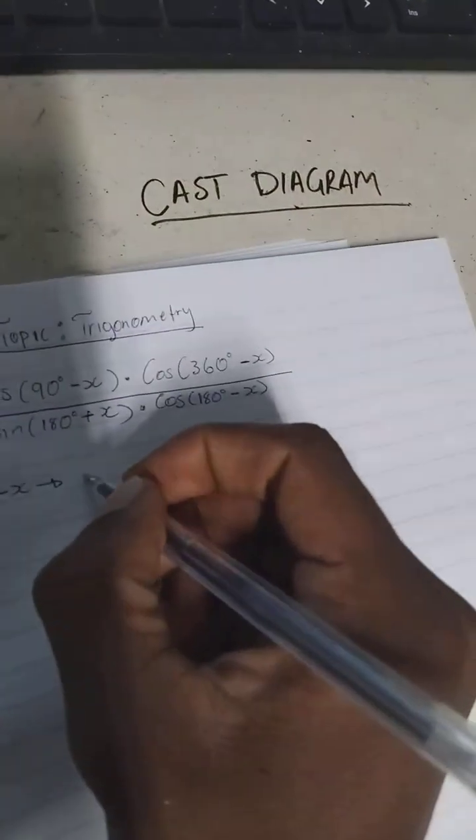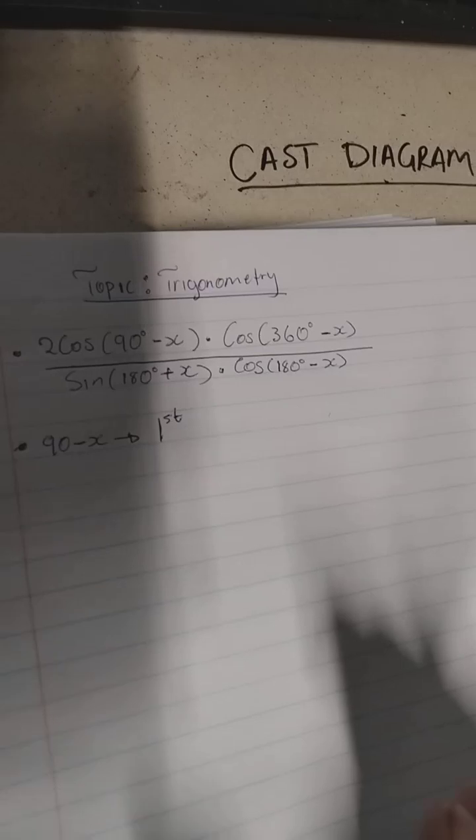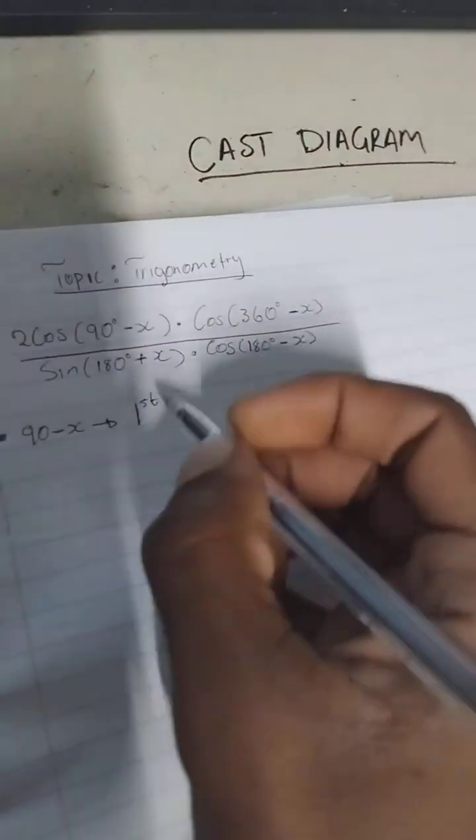We just proved that. So this one is on the first quadrant. I'm going to break this into pieces, leaving no stone unturned.